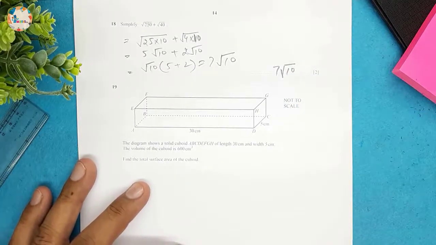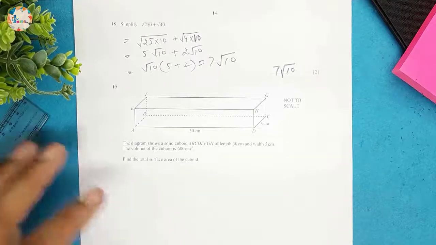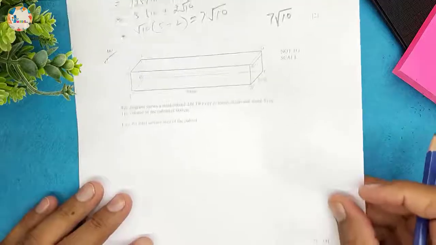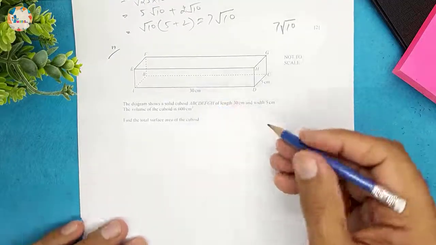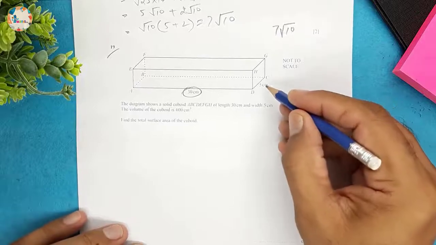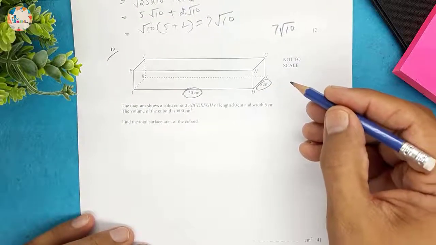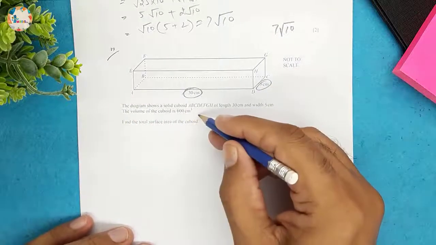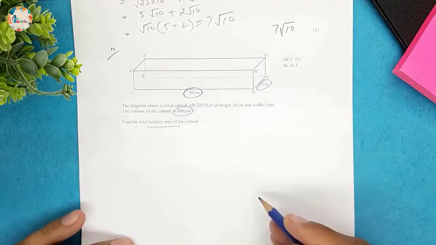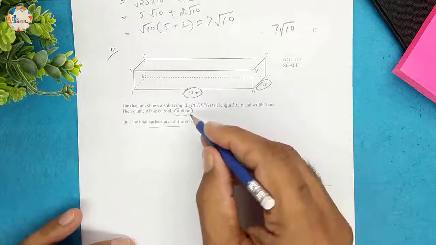Now they are saying this one, the diagram shows a solid cuboid. Question number 19, solid cuboid ABCDEFGH of length 30 centimeter, width 5 centimeter, and the volume of the cuboid is provided. The total surface area of the cuboid is required. First we will find the height.